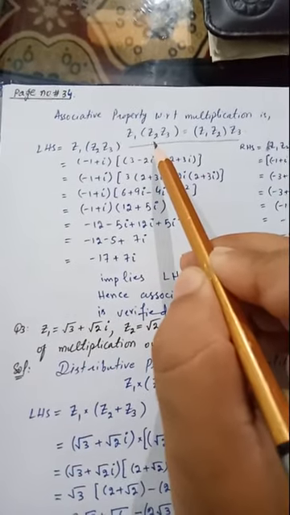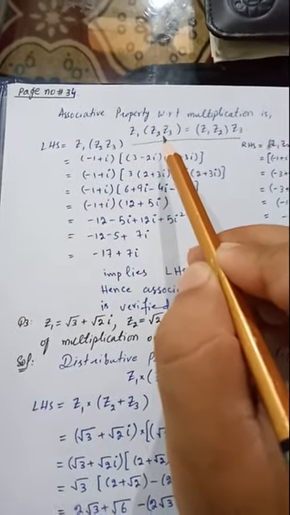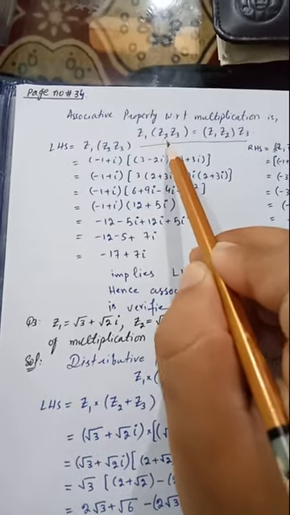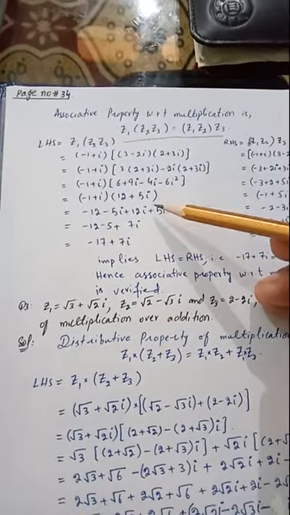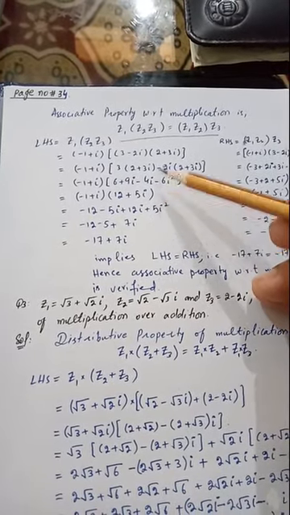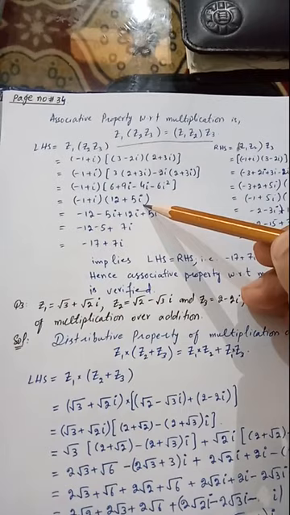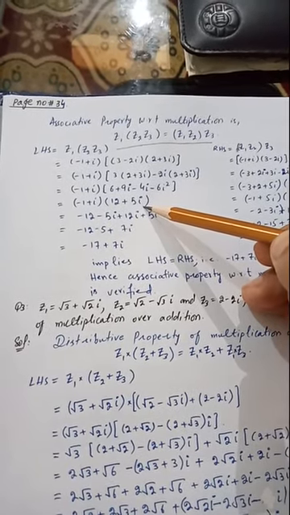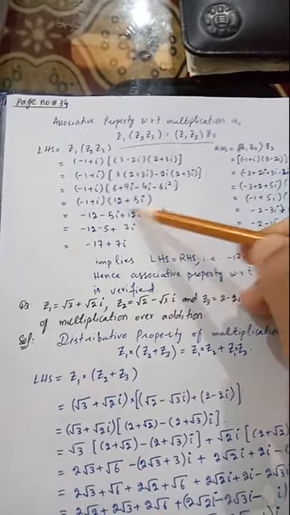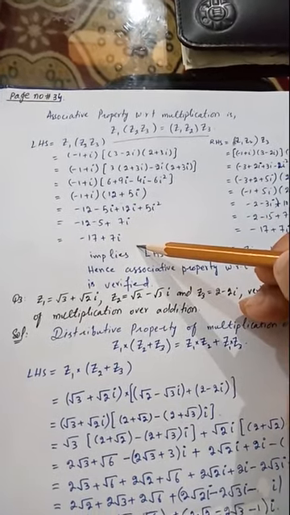On the left hand side, you first perform z2 multiplied by z3, and then that result will be multiplied with z1. So you see that first I have multiplied z2 and z3, and then multiplied that result, which is 12 plus 5 iota, with z1. So you get minus 17 plus 7 iota.